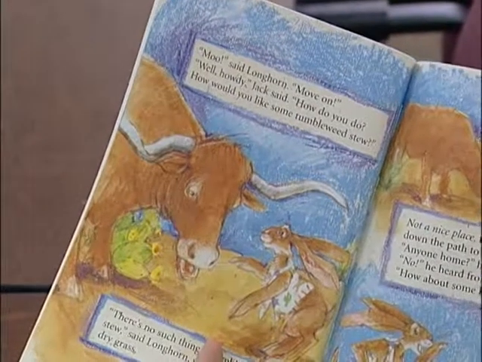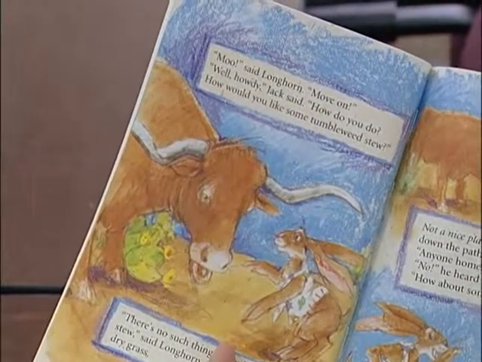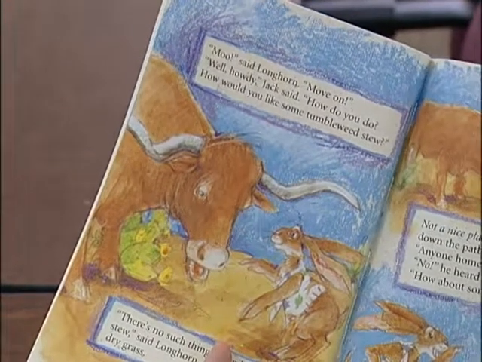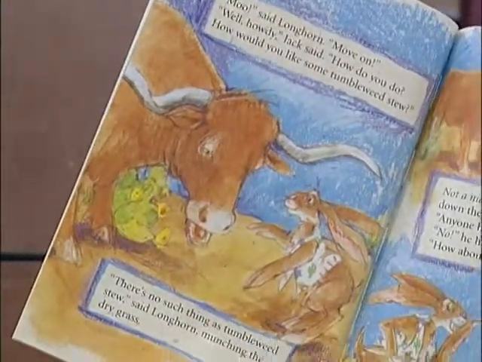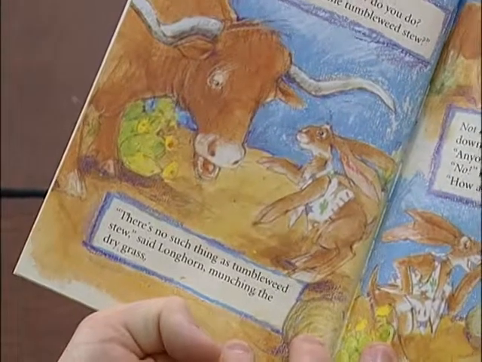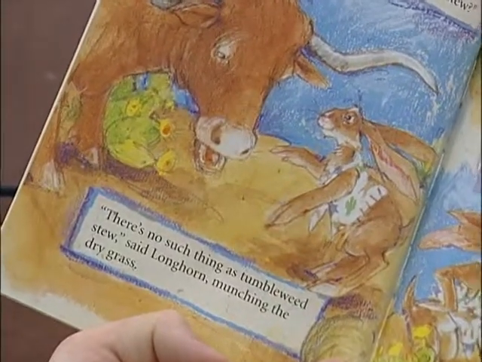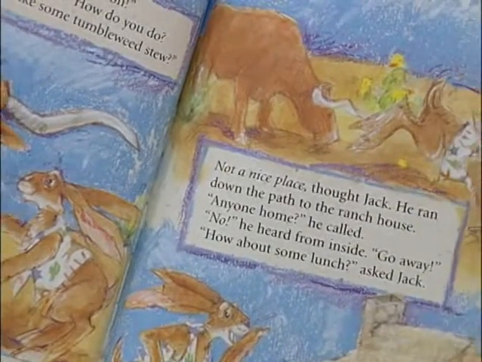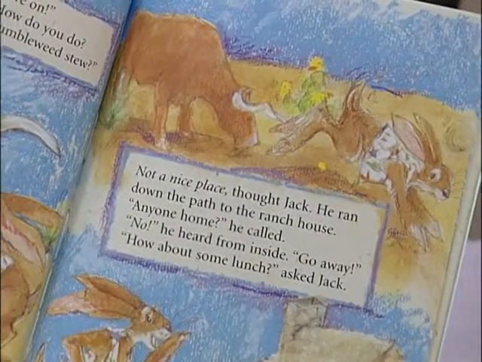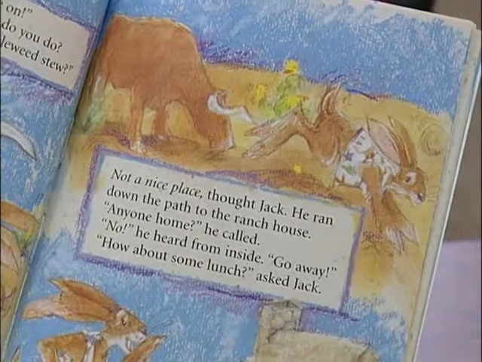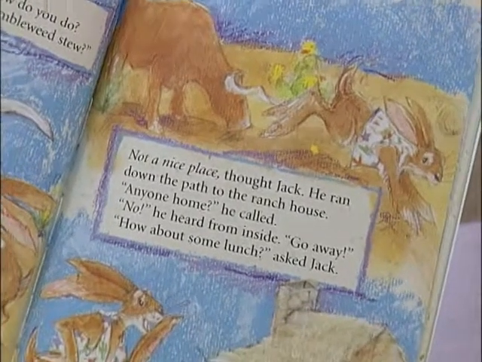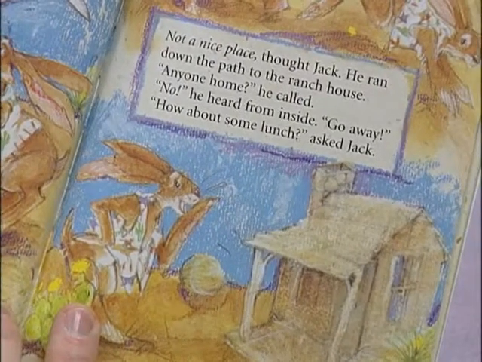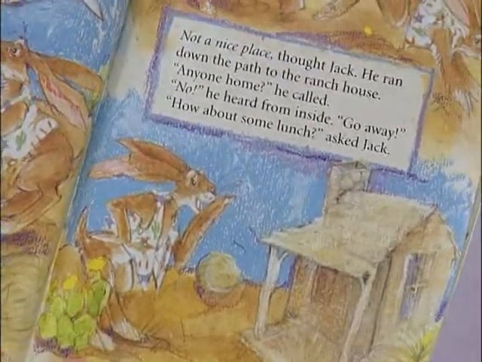Moo, said Longhorn. Move on. Well, howdy, Jack said. How do you do? How would you like some tumbleweed stew? There's no such thing as tumbleweed stew, said Longhorn, munching the dry grass. Not a nice place, thought Jack. He ran down the path to the ranch house. Anyone home? He called. No, he heard from inside. Go away. How about some lunch? Asked Jack.